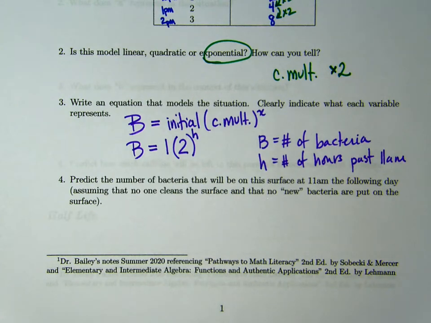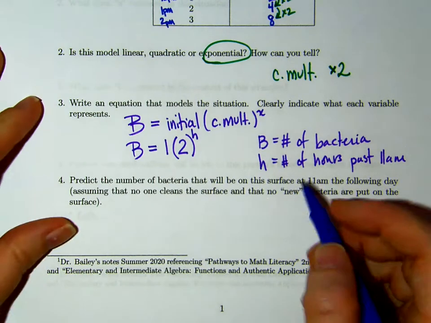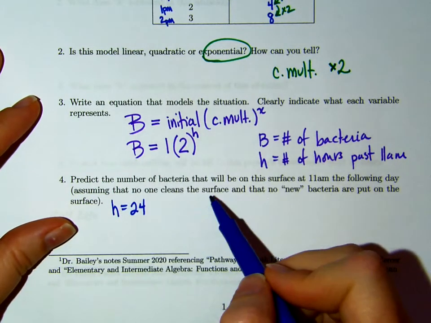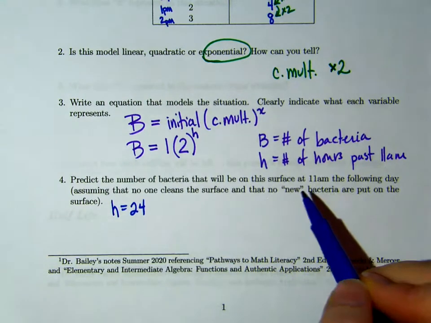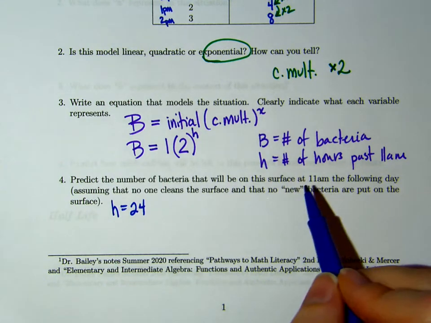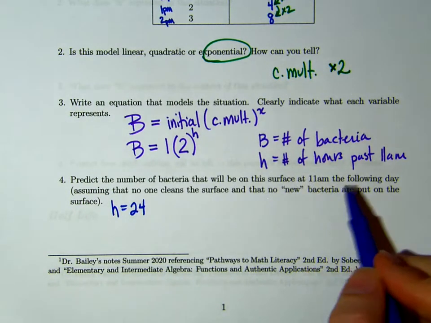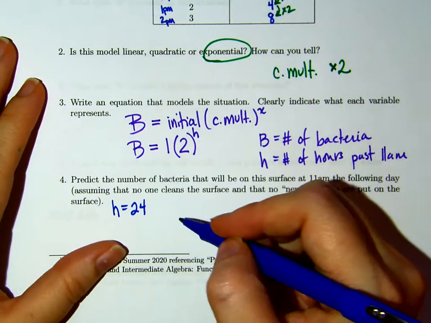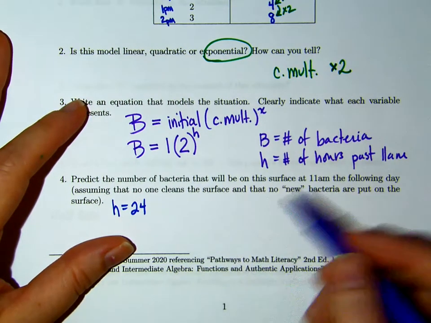And predict the number of bacteria that will be on the surface at 11 a.m. the following day. Oh, that's 24 hours later. So H equals 24. Assuming that no one comes and cleans that surface and that no new bacteria are put onto the surface, right? Like nobody puts a slice of dirty bologna on there, maybe introducing some new contamination. What if this is just a kid's desk, and it just didn't get wiped down? Which happens all the time. Totally normal and natural to not wipe every surface clean all the time. What if it's even the wall?